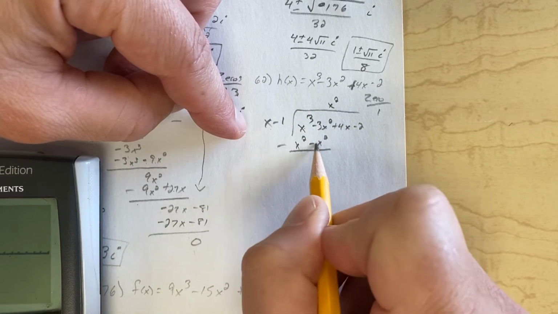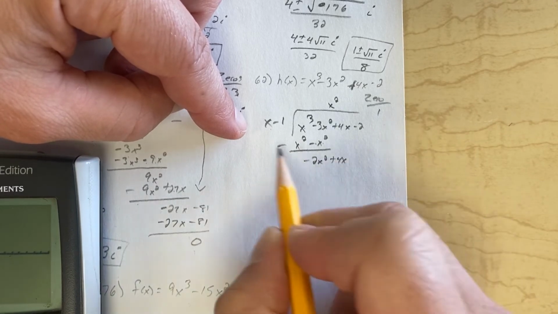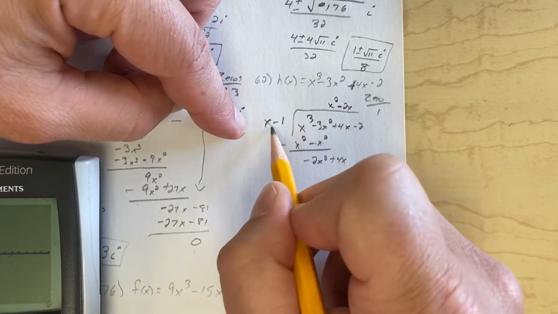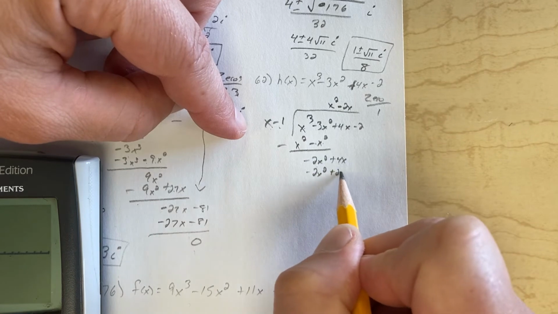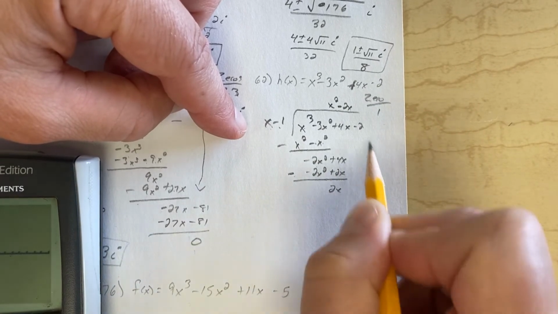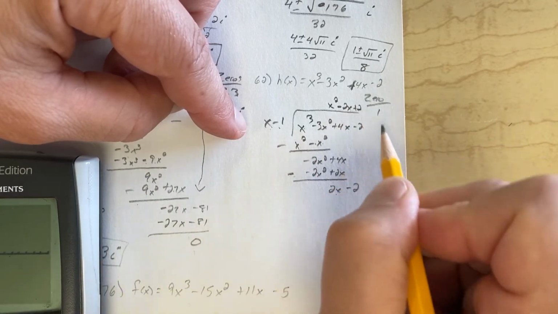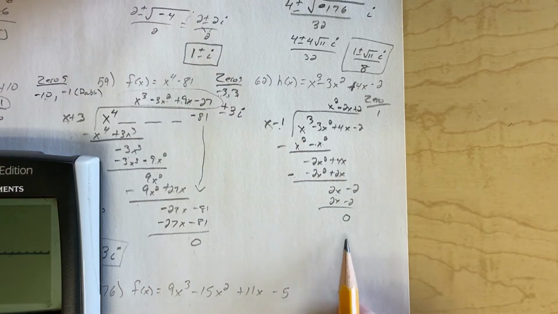Subtract: -3 minus -1 is -2. Bring the 4x down. What do I have to multiply by? -2x. So -2x there. -2x times -1 is a +2x. Subtract: 4 minus 2 is 2. Bring that -2 down. What would I have to multiply by? And we get our 0. All right, so that's what we wanted to see.